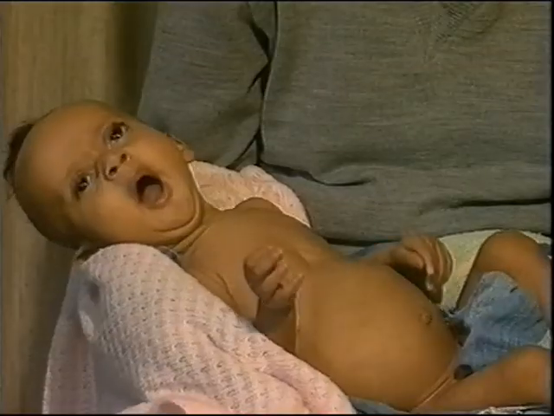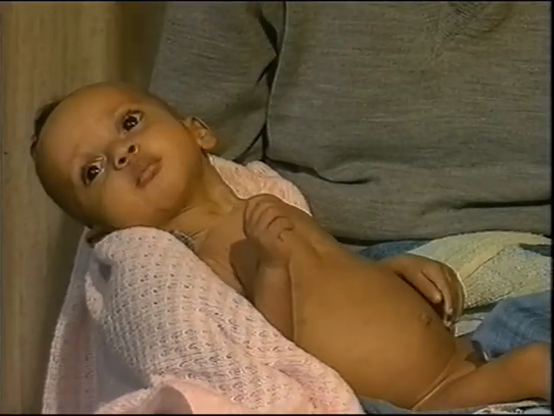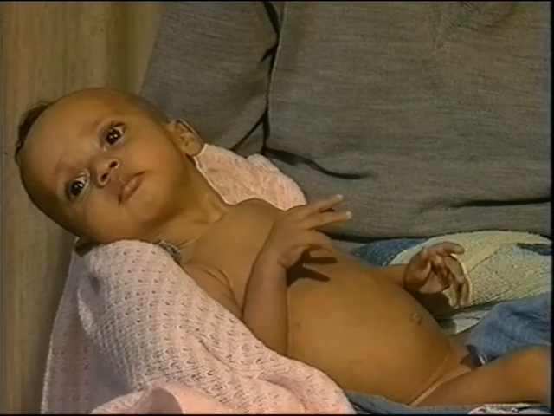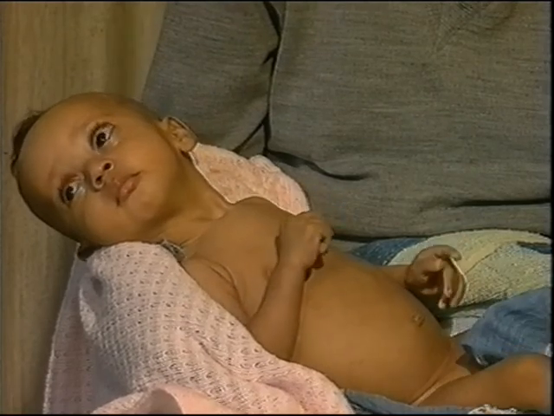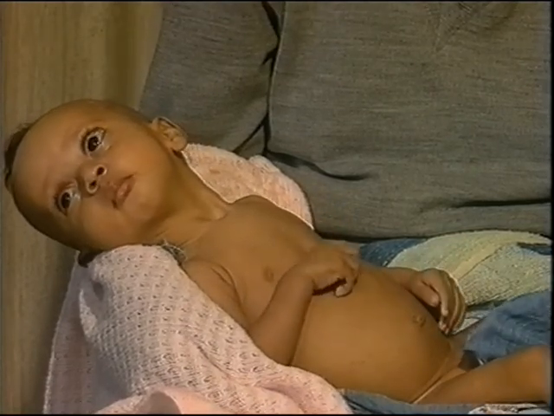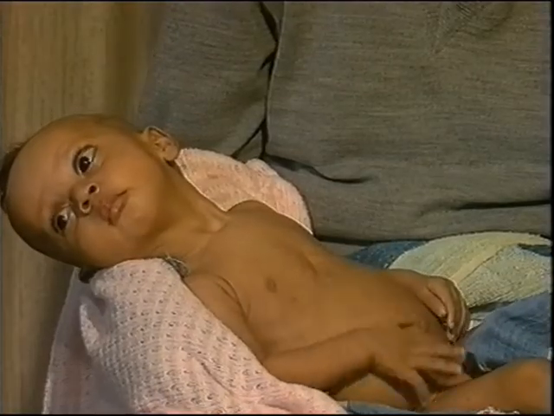Next, Ben was assessed for the main symptom, cough or difficult breathing. Ben had been coughing for 2 weeks. We counted 55 breaths in 1 minute. As Ben is age 7 months, he has fast breathing.